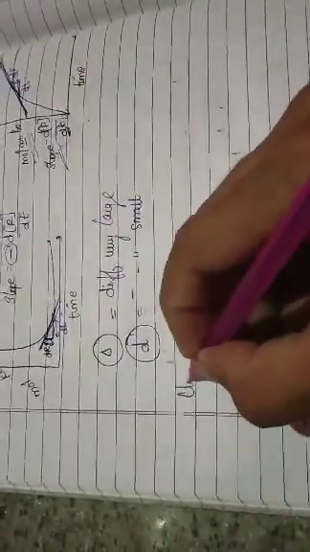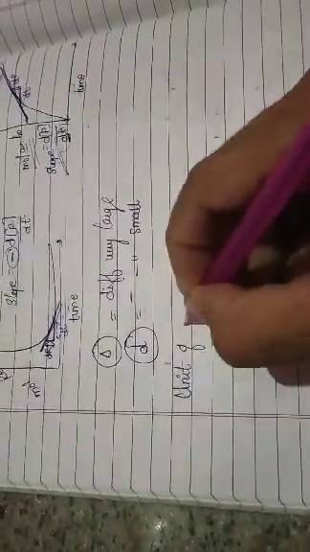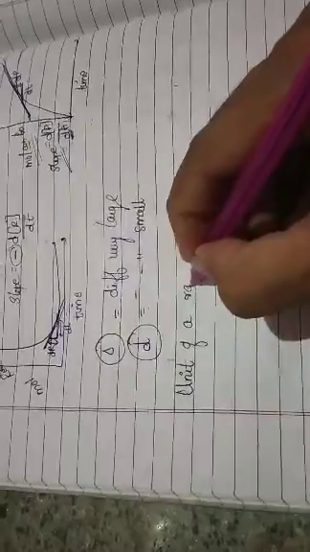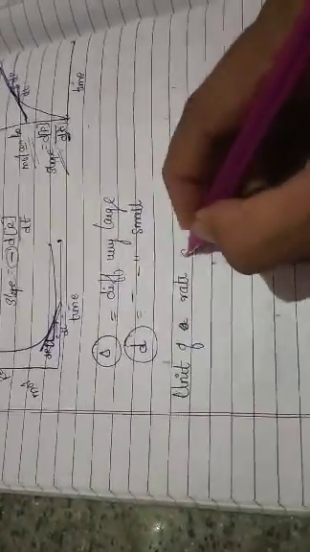So this is the main difference when we come across average rate of a reaction and instantaneous rate of a reaction. So coming to the next part, which is called the unit of rate of a reaction. Unit of rate of a reaction. Can you please help me to give its unit?